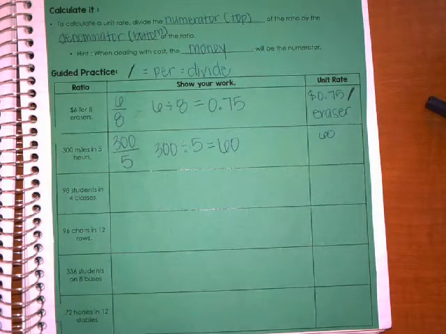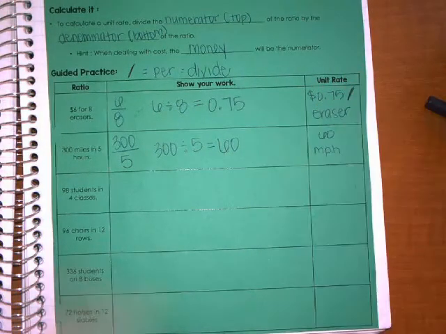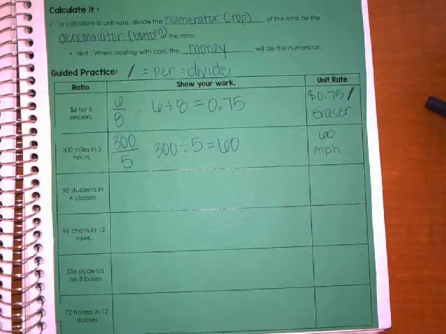Is there an abbreviation that means miles per hour? What is it? So I could write MPH because that is a legit abbreviation, so we can use it. Eraser does not have an abbreviation, so I have to write eraser out. Questions?